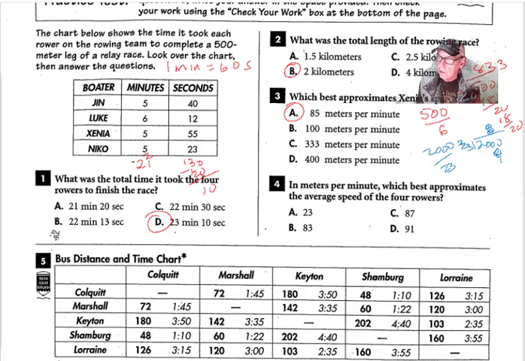Carry the 2. 16, 18, 184. That's going to leave us with 16. Bring down the 0. And this is going to be almost 5. No, 6, 7. 7 would be 161. So close to 87.